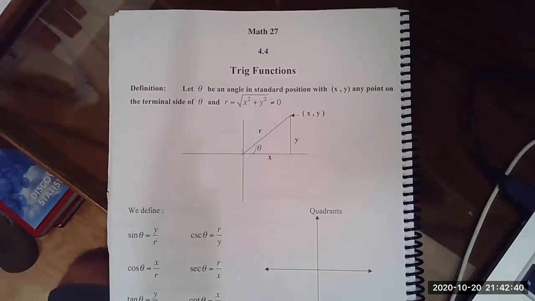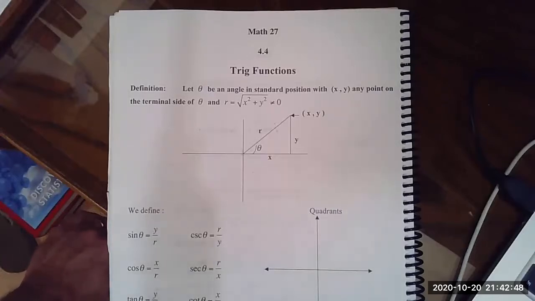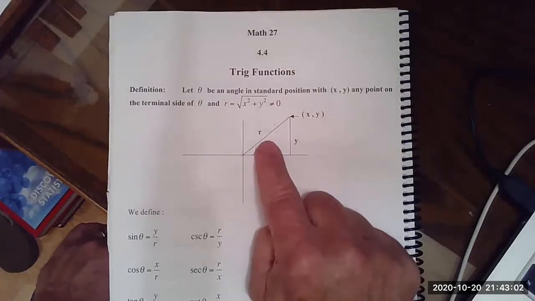We are continuing with our journey through trigonometry, and this section piggybacks onto right angle trigonometry, which was in the last section. Now we're going to have a circle, but instead of a circle that has a radius of 1, we're going to have a circle of any radius.